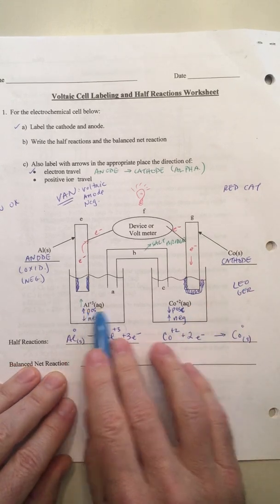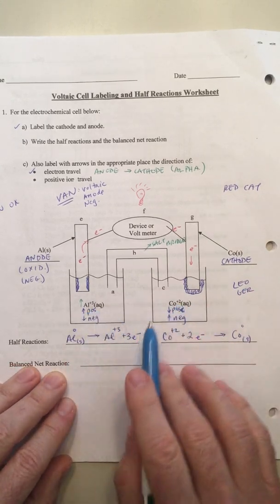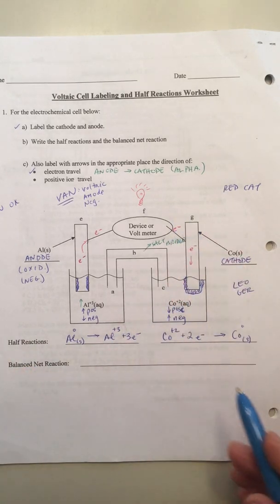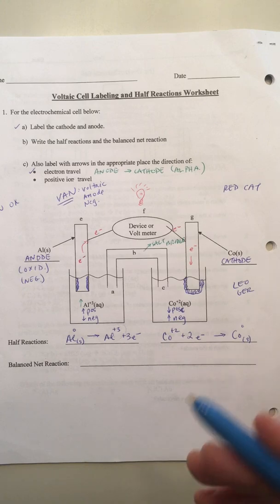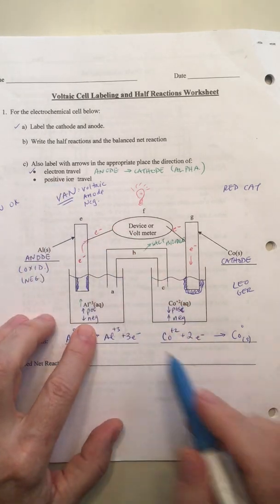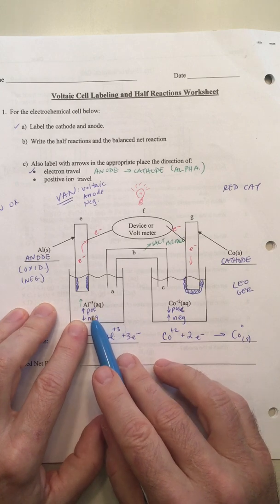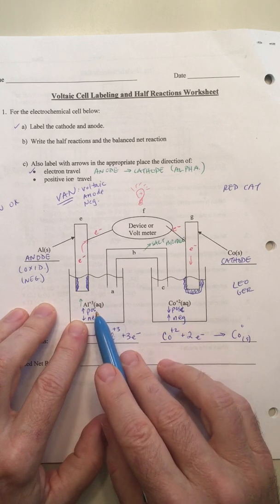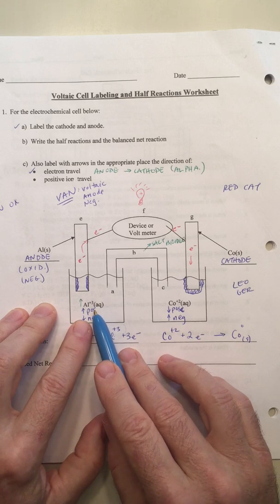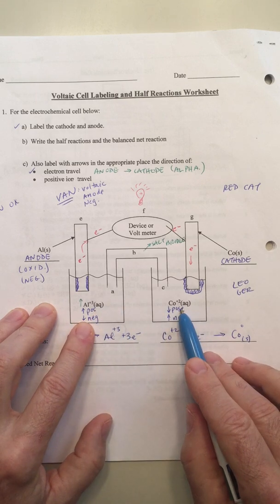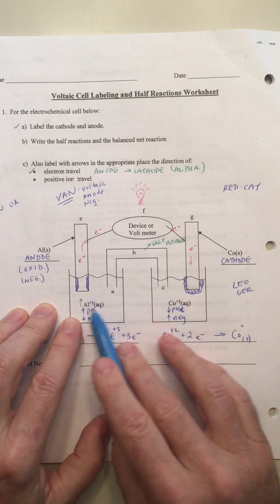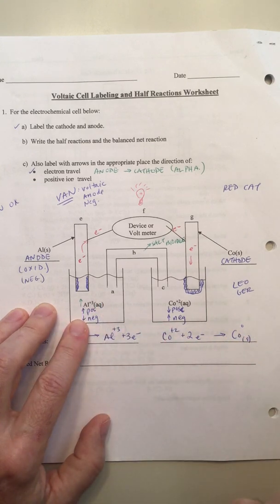So they're only showing you the positives. So whatever the negative ions are, those will flow as well. And they didn't tell you, so you don't have to worry about it. But they're asking about the positive ion travel. So if this side over here, this half cell, we call it, is becoming more positive and this is becoming less positive, where do you think these ions are going to flow?